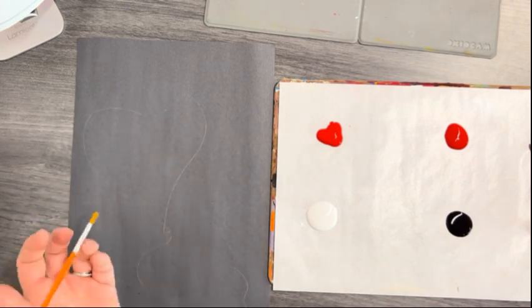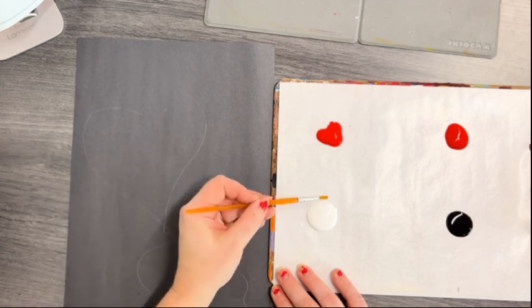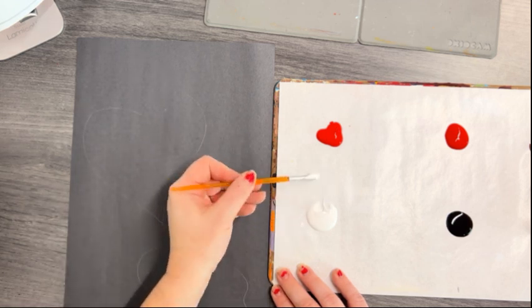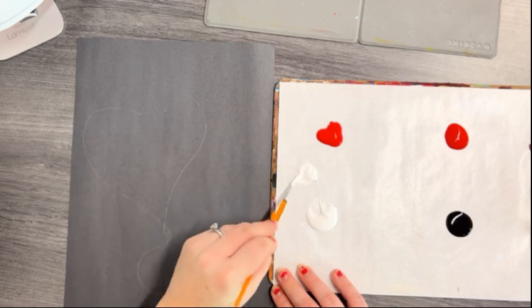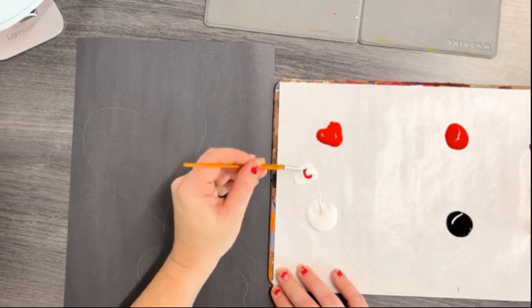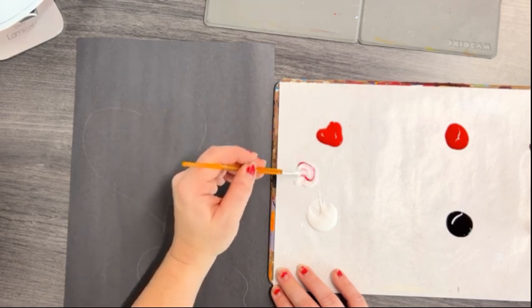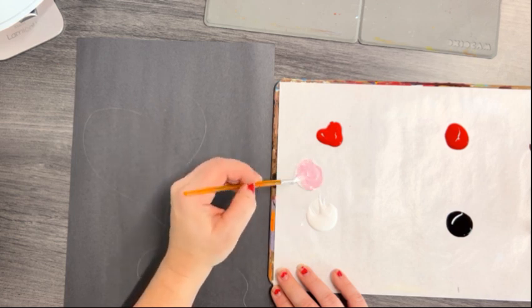All right, so the first thing that you want to do is I would like to make a very light tint. So to do so, I'm going to take a scoop of this white. I'll take a little bit larger because my piece is a little bit bigger. And I'm going to take a tiny bit of this red, and I'm going to mix it. It's a lot easier to go darker. It's very hard to go lighter.